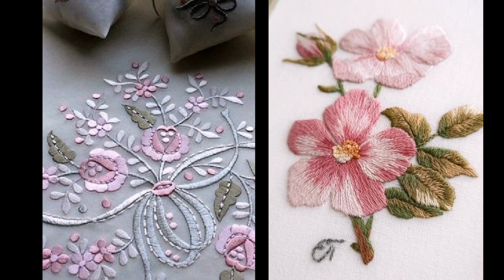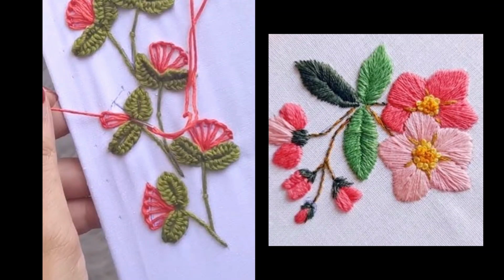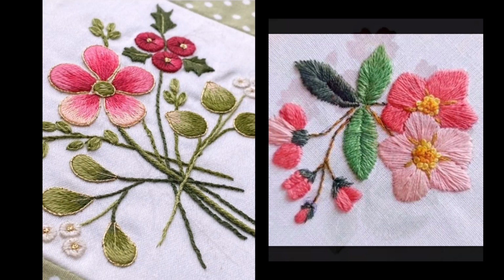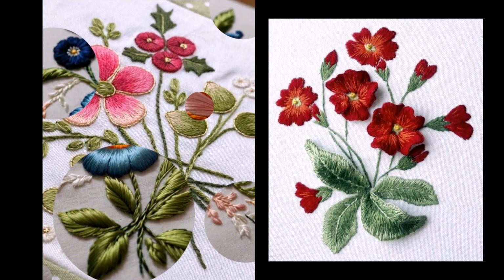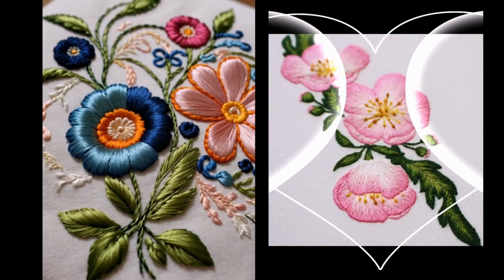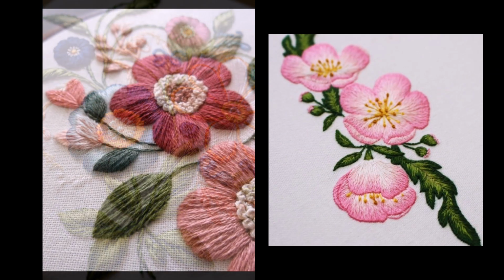Today we are going to talk about beautiful hand embroidery designs. Hand embroidery is wonderful and creative art that has been loved for many years. It is a simple way to decorate clothes, fabrics and home items using needle and thread. Hand embroidery is very popular because it is handmade and unique. Every design is special because it is created by hand.